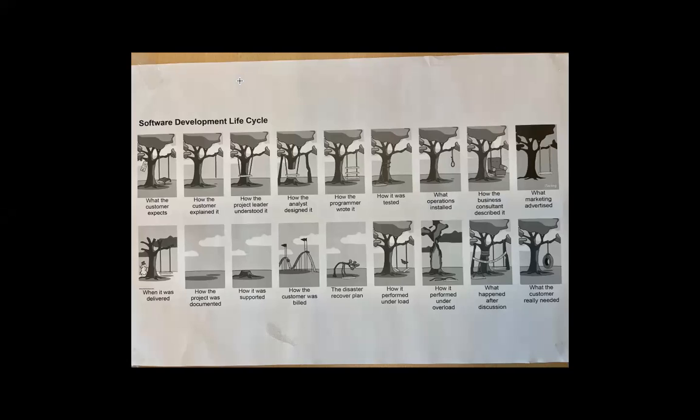Now you realize that once there is misinterpretation or misunderstanding by the team of the customer requirements, what the customer needs, then look at the first picture here.